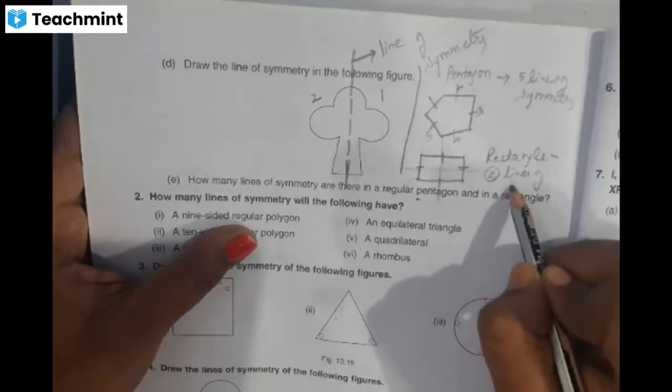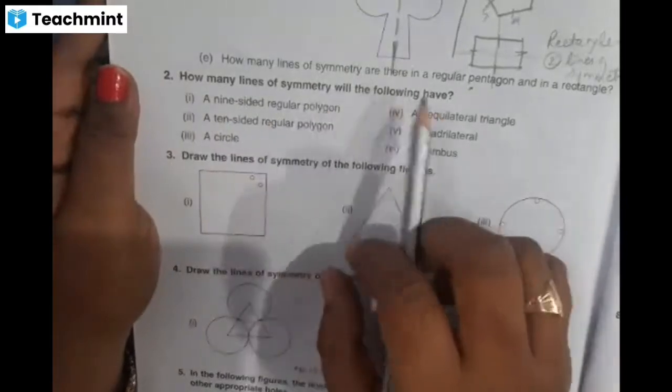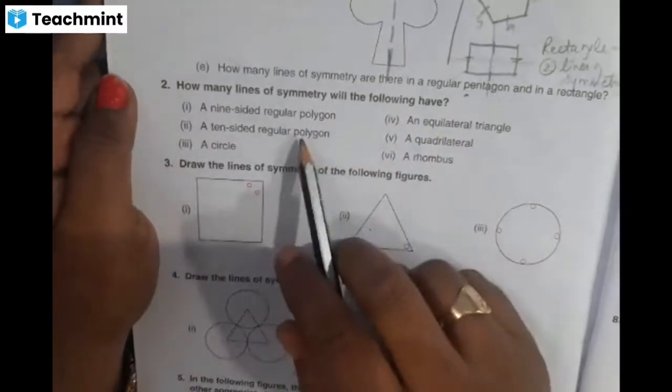Therefore, the rectangle has got 2 lines of symmetry. 2 lines of symmetry you have to write, children. Then we have question number 2. How many lines of symmetry will the following have? Here are the polygons given to you, children.